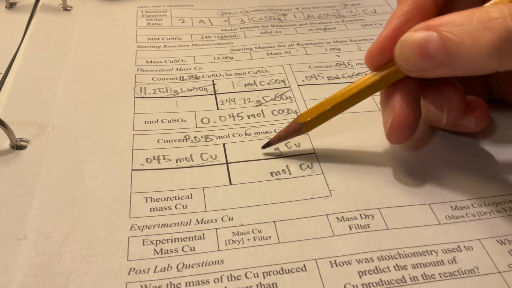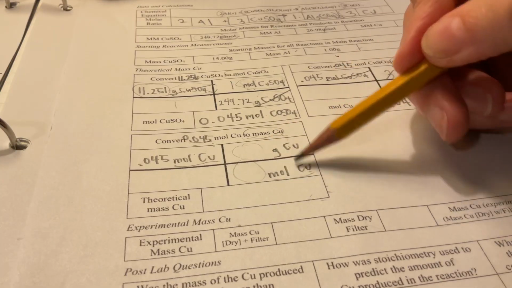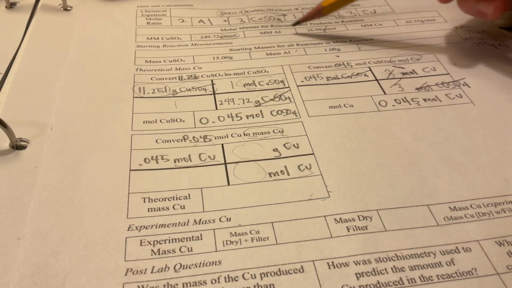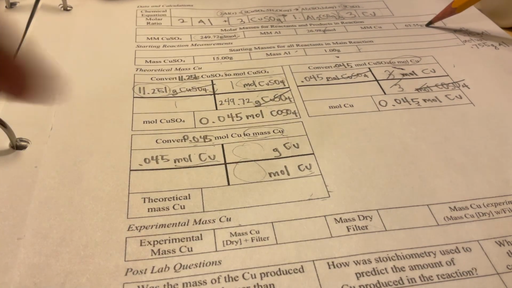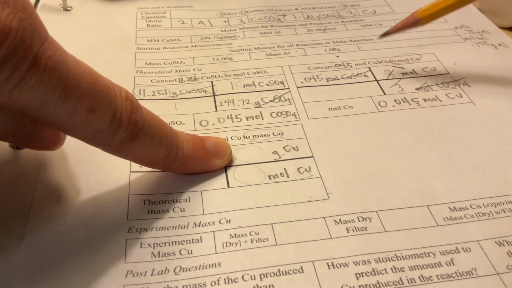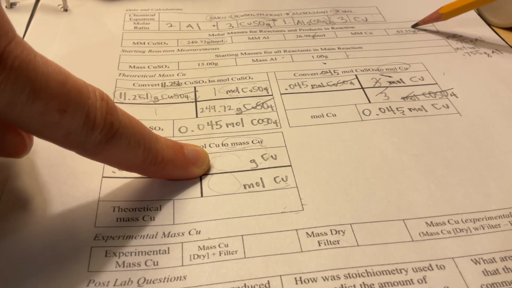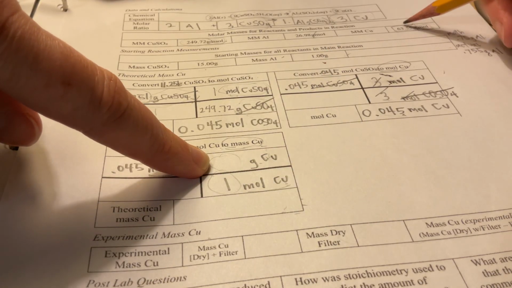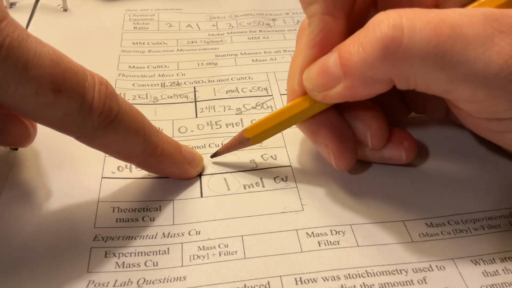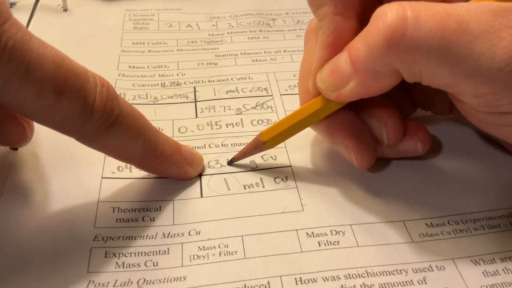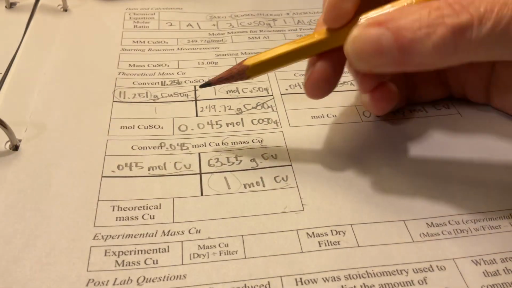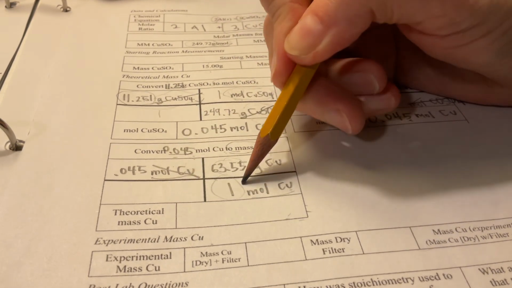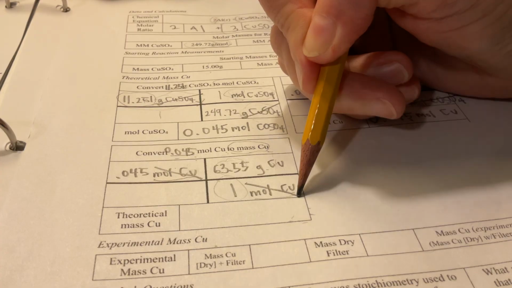Okay, but now I've got to figure out what to put here and here that would equal 1. And that's where I'm going to go back up to here, and I'm going to find copper, because I know how many grams of copper, it's right here, equal 1 mole. So 1 mole equals 63.55 grams. Okay, now I'm going to cancel out the mole of copper here with the mole of copper there. That's all the canceling I can do.